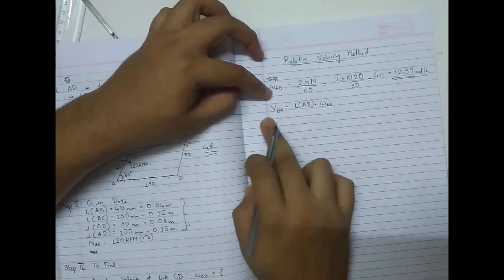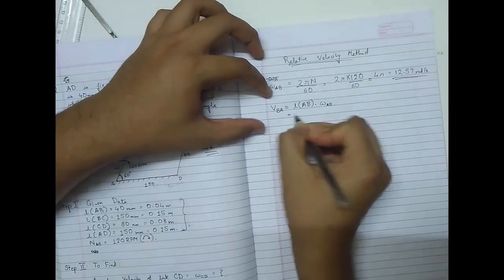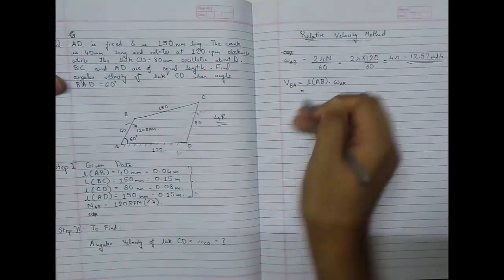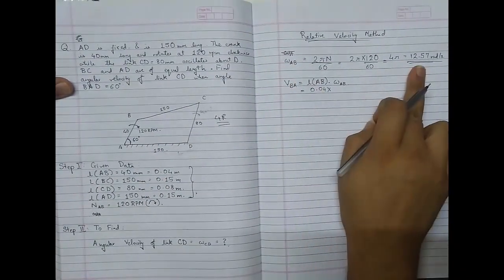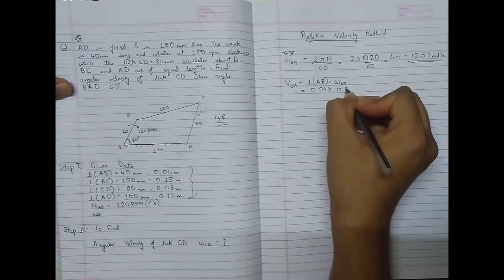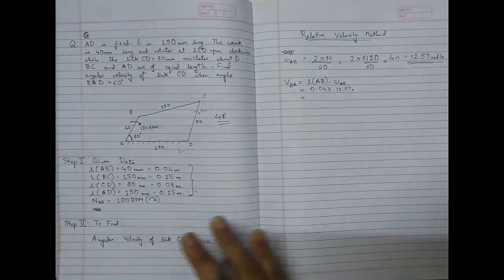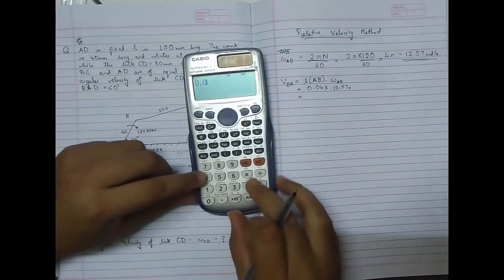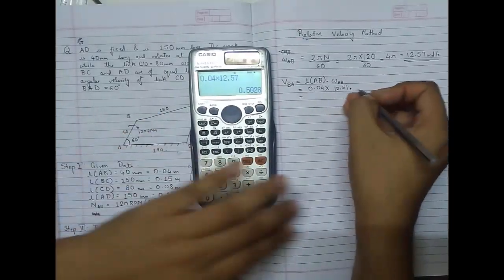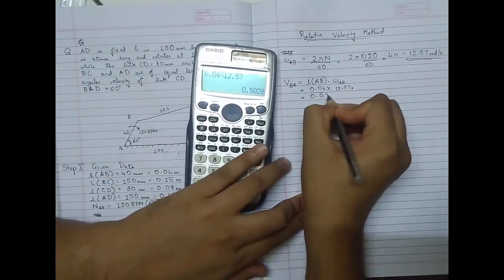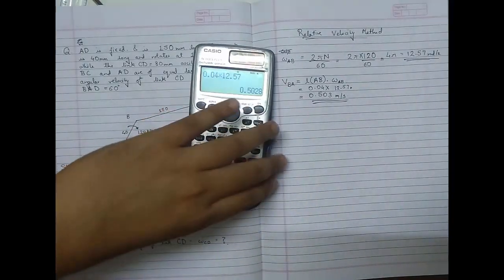Okay, velocity of B with respect to A. For all this, please refer to the previous video, Introduction to Relative Velocity. Length AB is already known to us, 0.04 meter. Angular velocity AB is known to us, 12.57 radians per second. So velocity of B with respect to A comes out to be 0.04 into 12.57, which is equal to 0.503 meter per second.